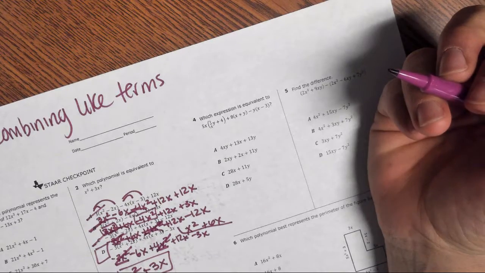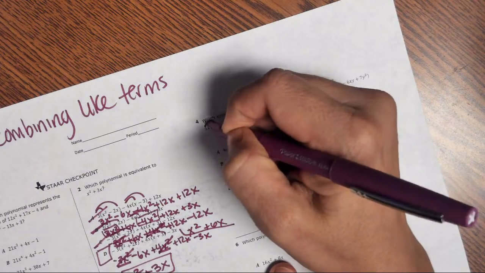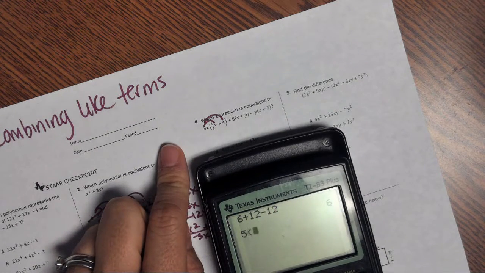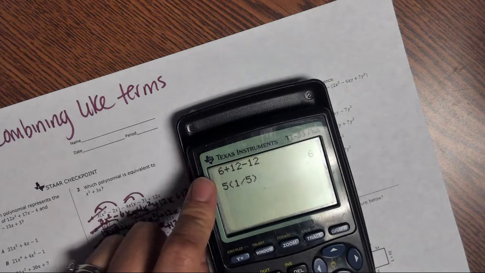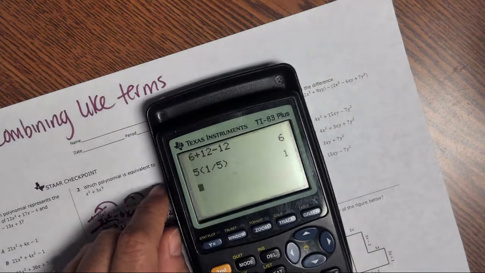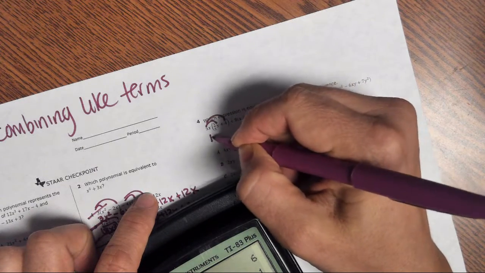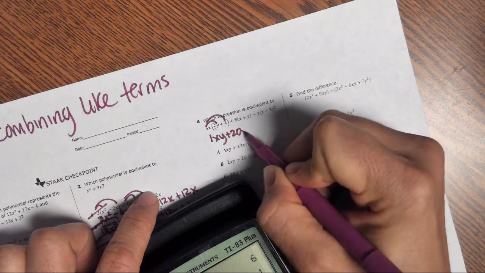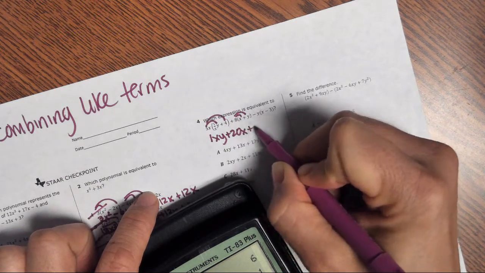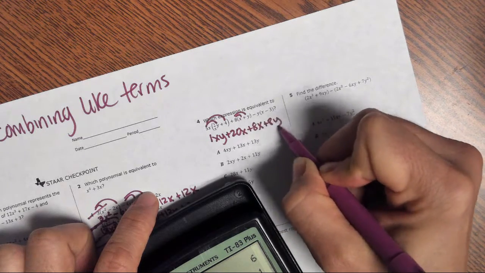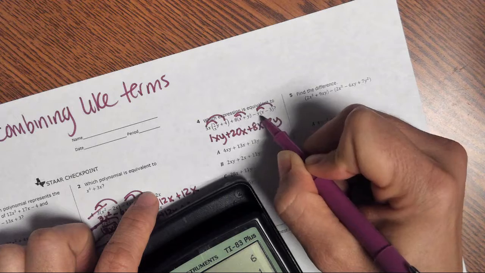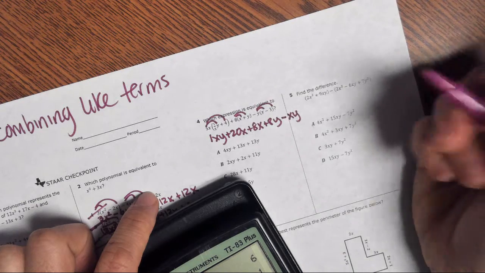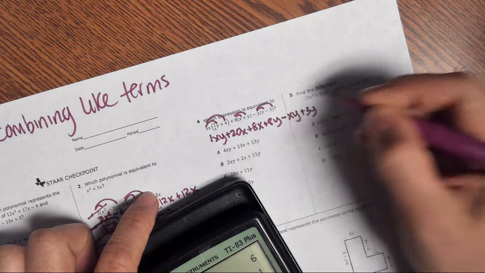Alright, on number 4, again, we have to do some distributing. 5 times 1/5, you can do that in your calculator. Remember, you only put the numbers in your calculator, not the x's and y's. That would be 1, so it would be 1xy, because there's an x and a y. 5 times 4 is 20, so 20x plus 8x plus 8y, negative 1 times y, so it would be negative xy, because remember you write the letters in order, and then positive 3y.